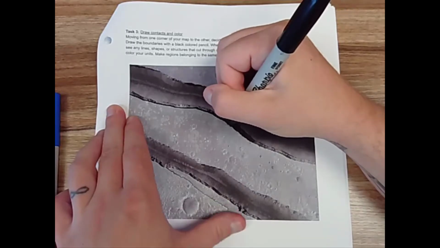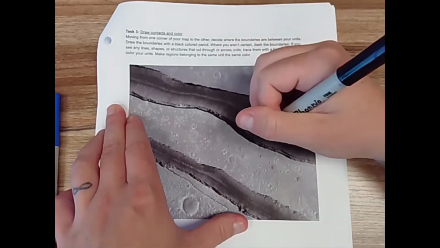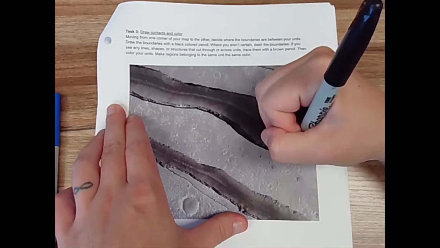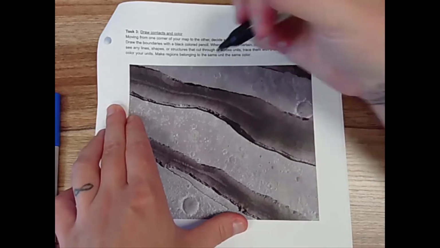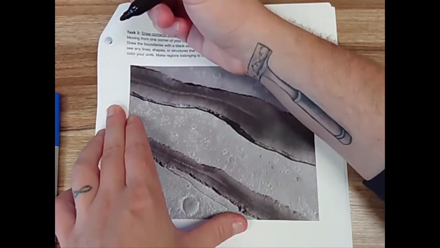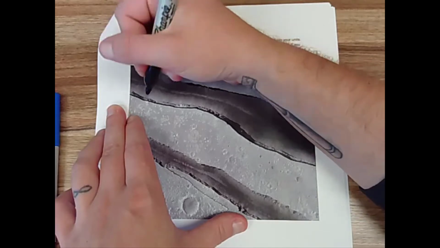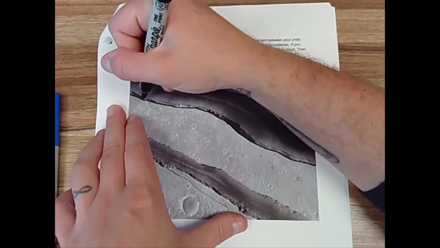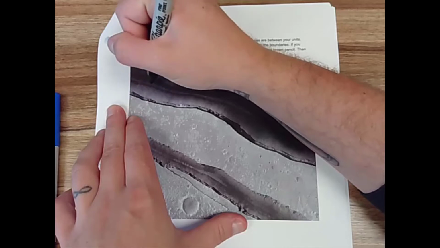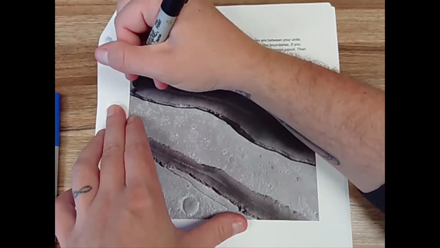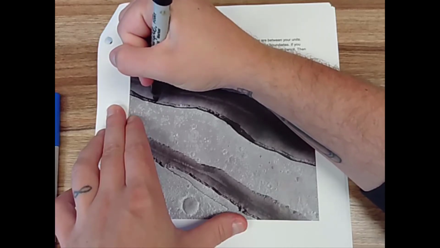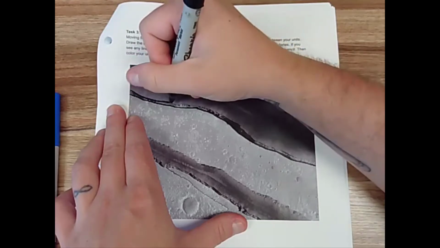Just take your time. This is the artsy part. If you were doing this professionally, you'd do it in ARC or in another GIS. And then I'm going to trace the bottom of this unit. The bottom of the unit is going to be the contact between this unit and the feathery light materials unit that's the debris coming off the side of the cliff.